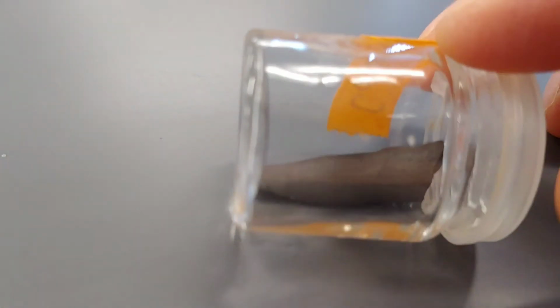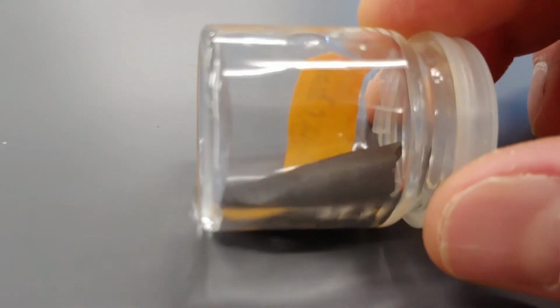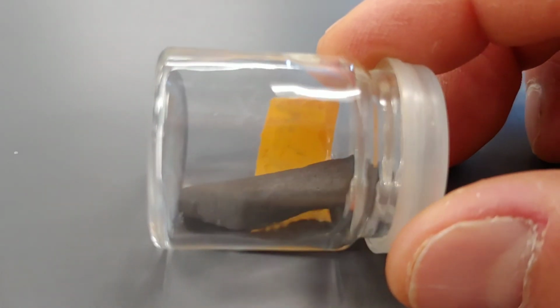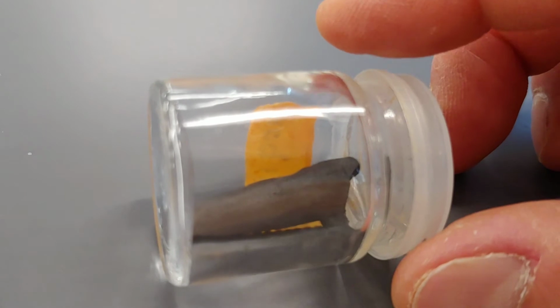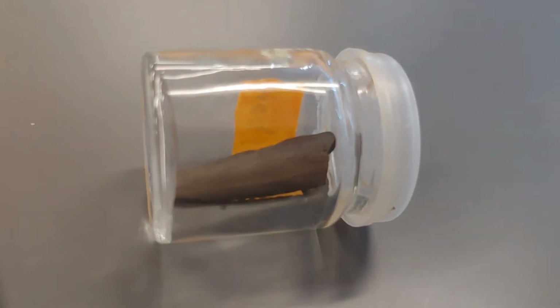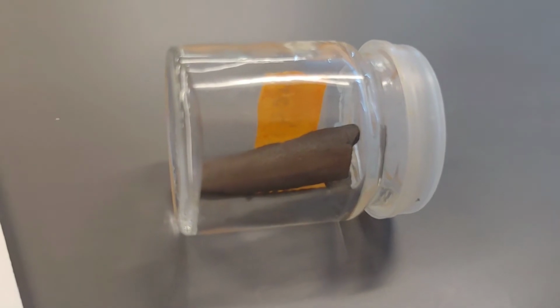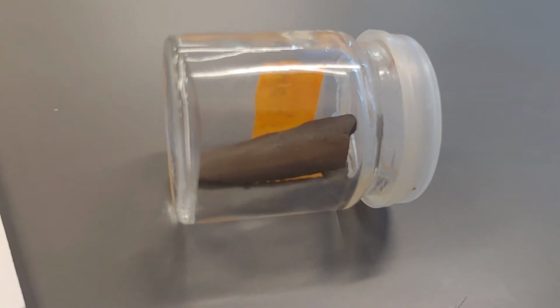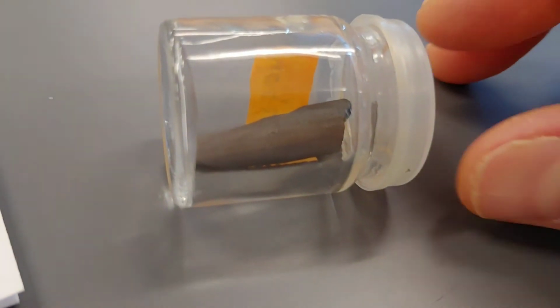We have a sample of carbon, in the form of graphite. That's the same stuff that's in your pencil. It's not lead, it's actually carbon, graphite. And so there's carbon. Describe that: color, luster, metal or not.